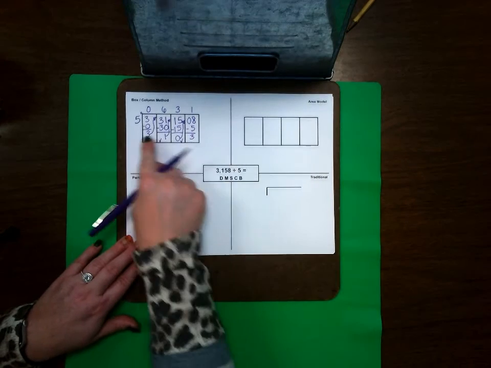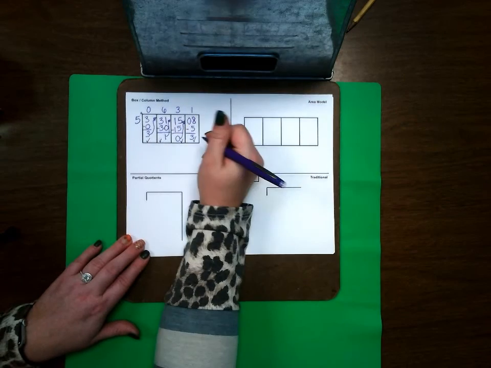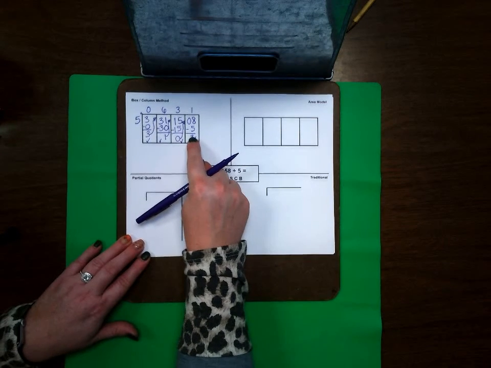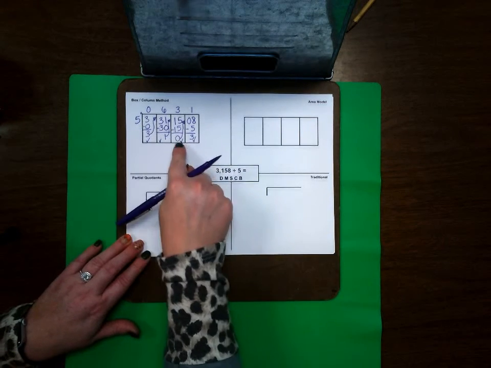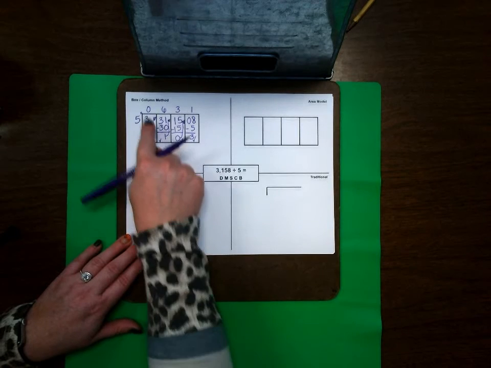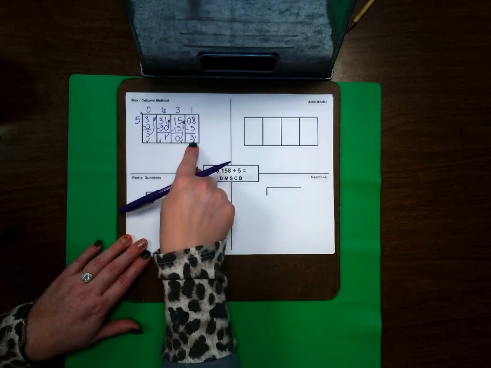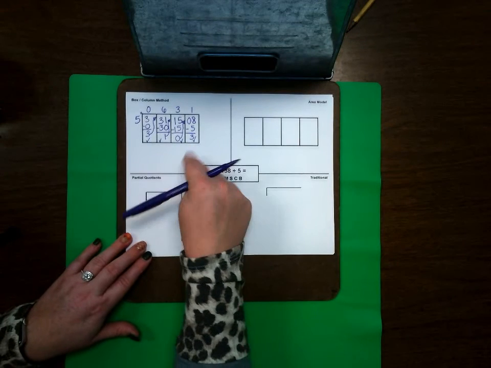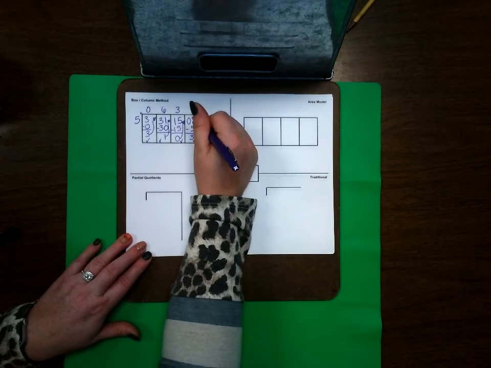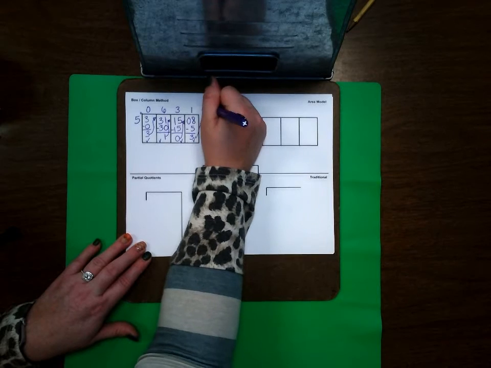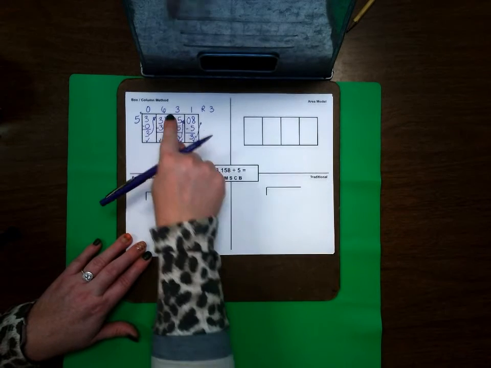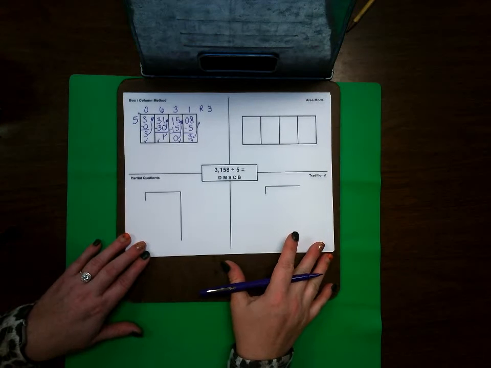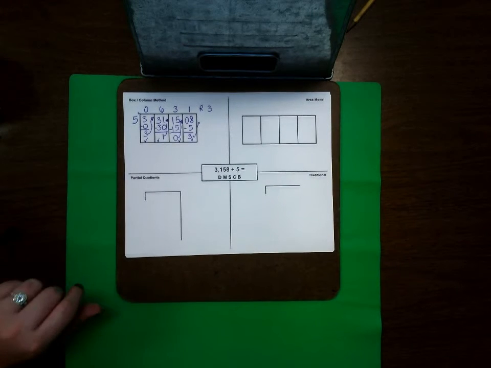Is this number smaller than this number? Yes, it is, so I did it right. Now, if this number happened to be bigger than that number on any of these, then that means that you made a mistake in that column, and you need to go back and fix that mistake. Anyways, we have 3 left over, so I bring my remainder up. So my answer here is 631, remainder 3. And that is the box or column method for this problem.